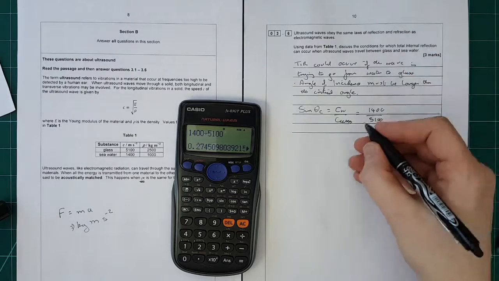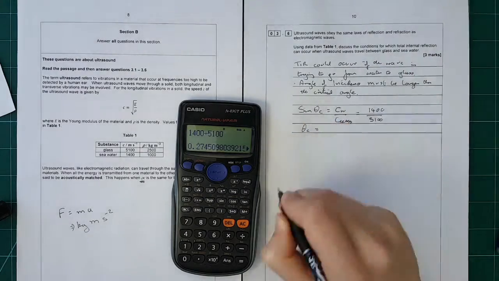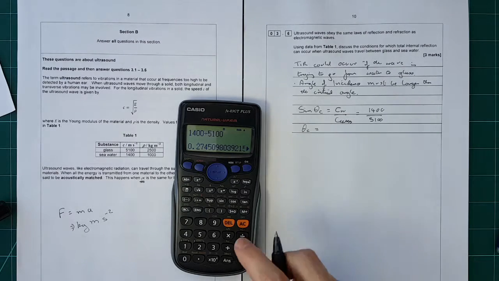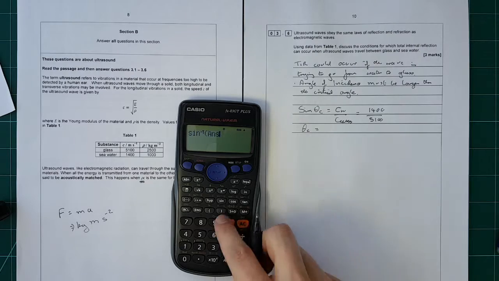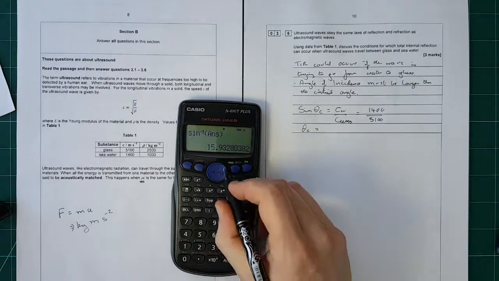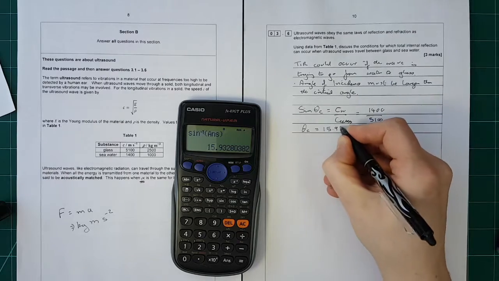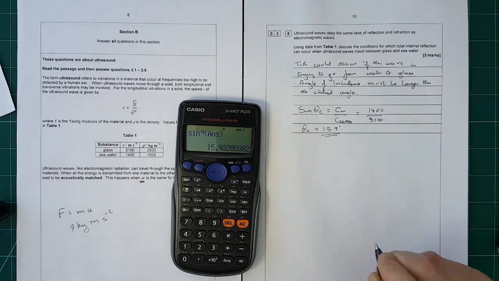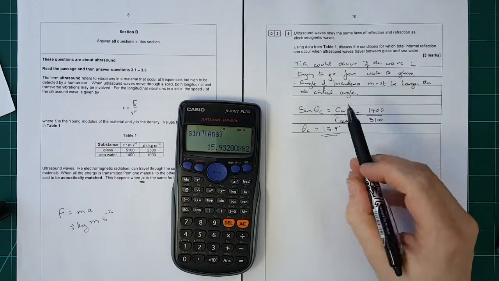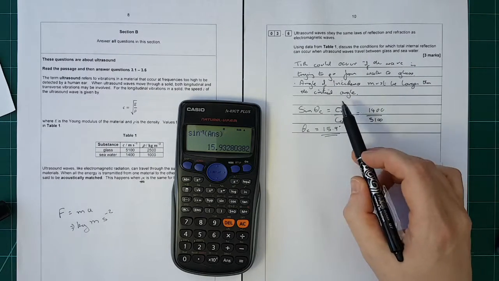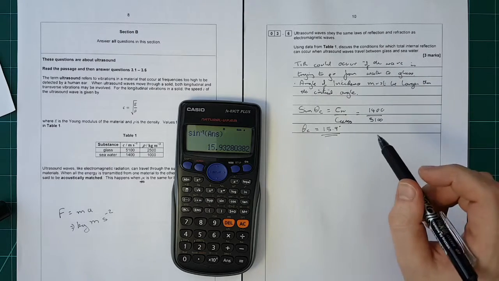And then we want theta c to equal the inverse sine of that. So we do shift, sine, press answer, and we get 15.9. And that's in degrees. Okay, so the angle has to be bigger than that, and it has to be trying to go from the water to the glass.